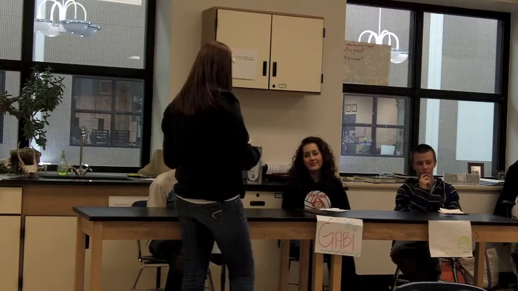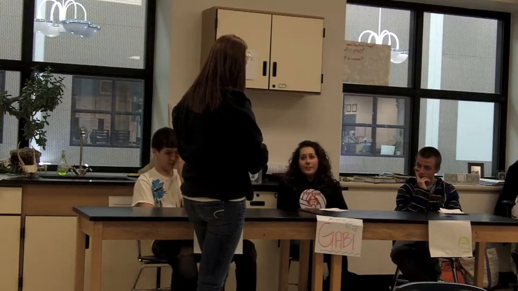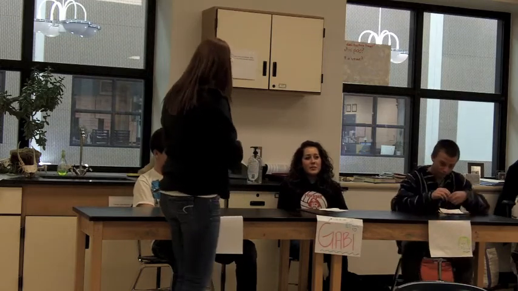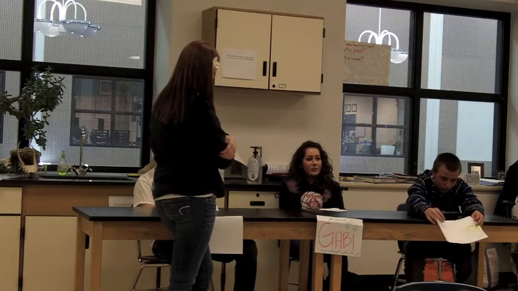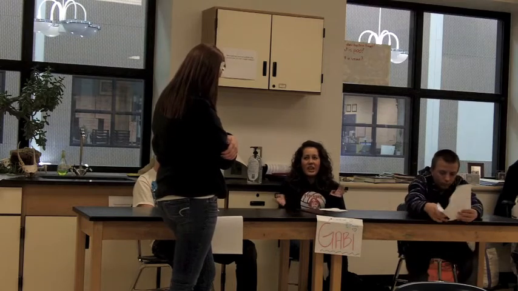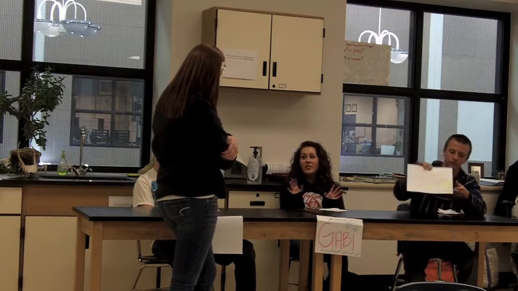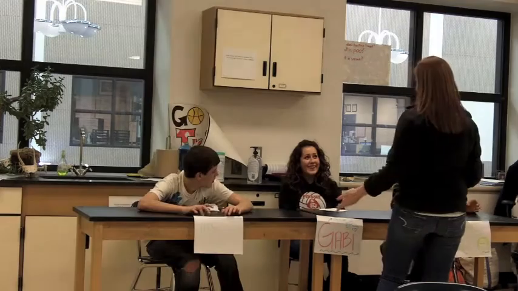Gabby, why and how do we see a lunar eclipse occur? Well, we see a lunar eclipse because when the sun and the Earth are in line, the Earth blocks the moon from getting light from the sun, so it looks dark. And we see it every month and a half or so. And the moon has to be in full phase too. It's right on. Sorry.